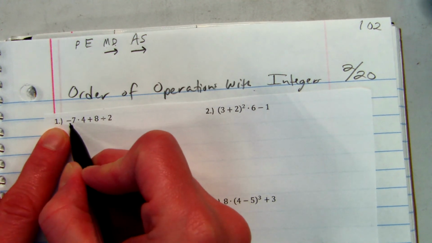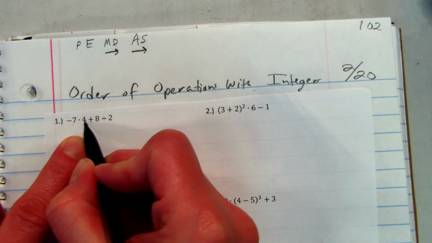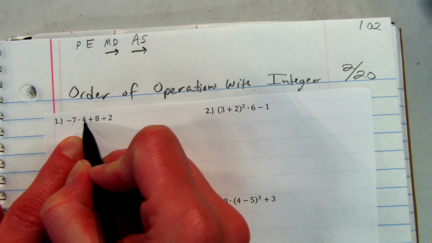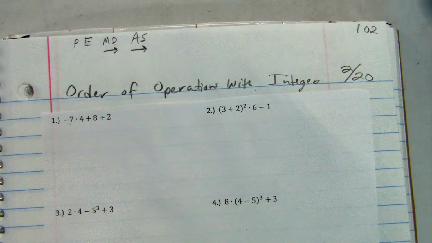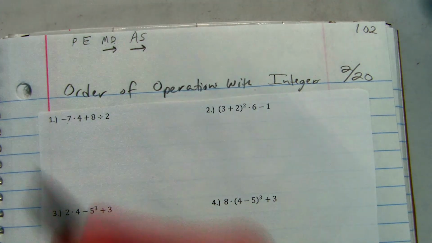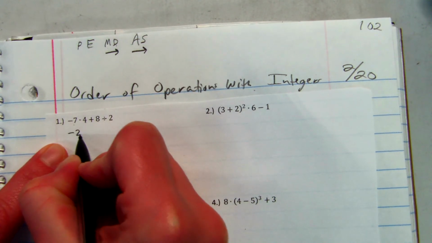If I have different signs, a negative times a positive, what sign will my answer have? Yes? A negative. Because if they have the same signs, it's positive. If they have different signs, it's negative. So that's going to be -28.